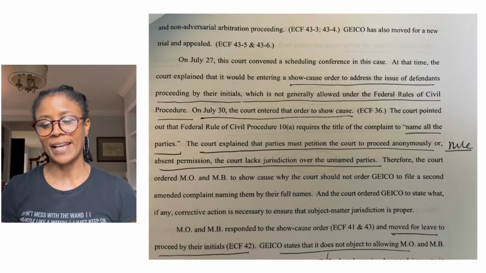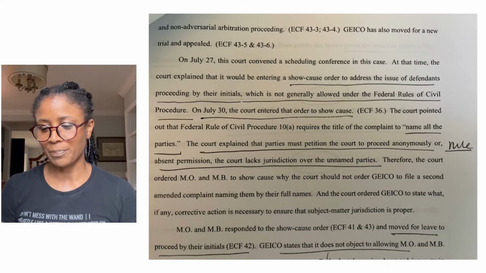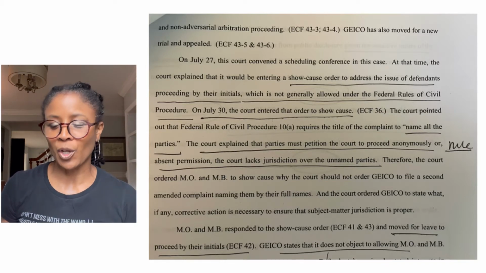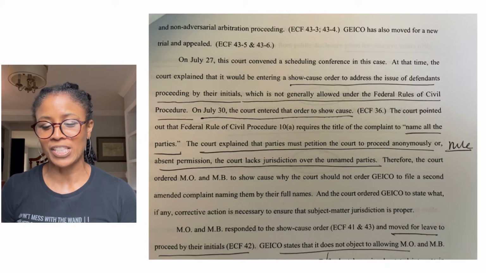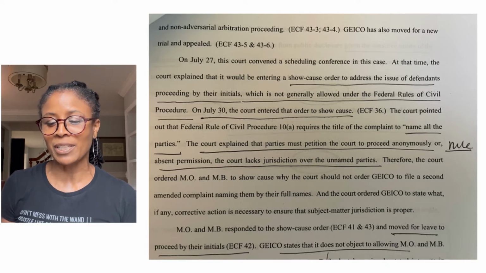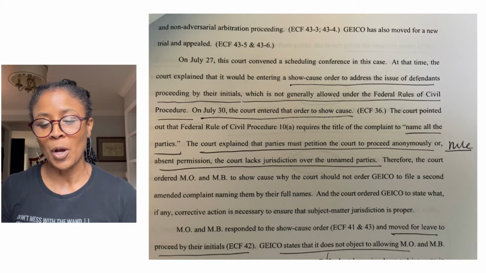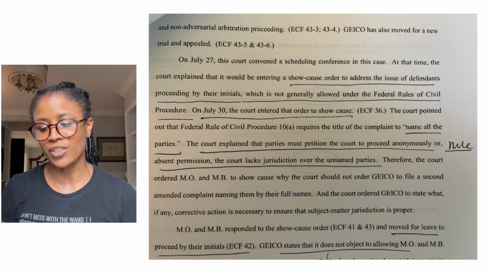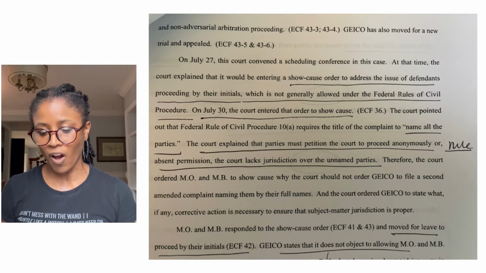So yes, it says on July 2nd, the Jackson County Circuit Court granted Geico's motion to intervene. Hey, you can now step in, confirm the arbitration award, and enter this $5.2 million judgment. The court is now at this point where it's saying, okay, all that's going on, but I'm issuing a show cause order to address this issue of defendants proceeding by their initials. We get there's all this other stuff going on, but this is not generally allowed under federal rules of civil procedure. On July 30th, the court entered that order to show cause.